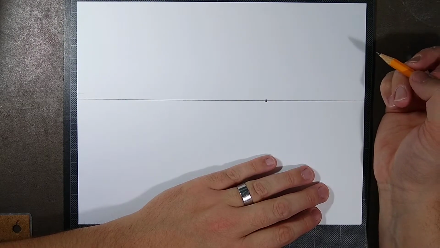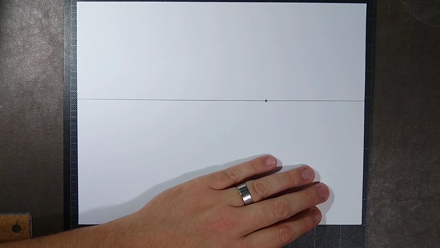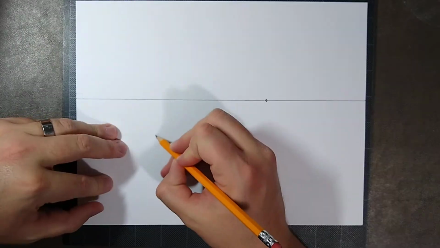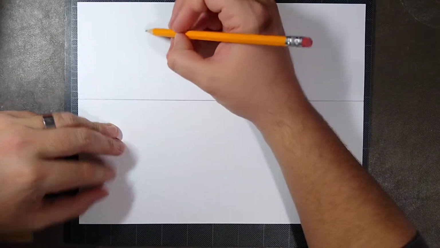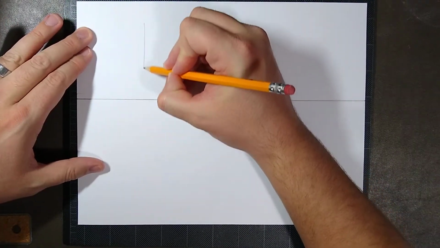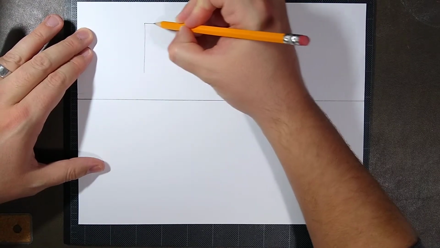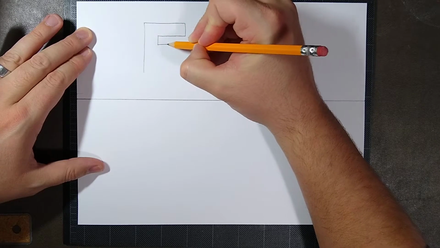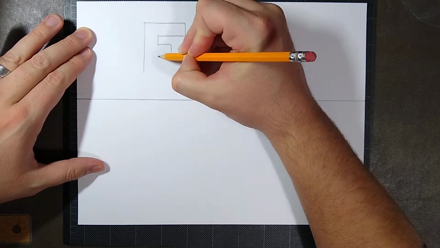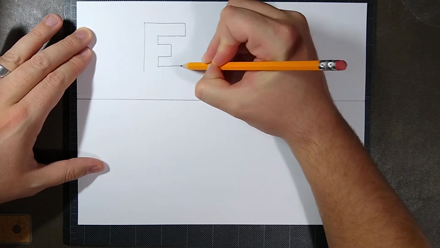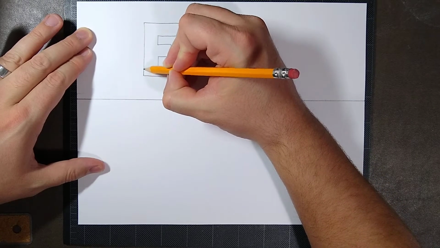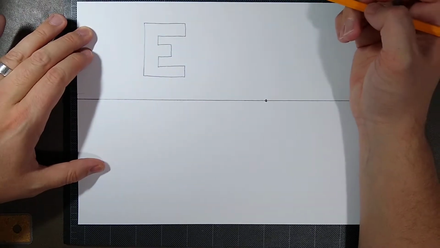All right. Now, if we have a different shape, letters are a great demonstration for this. If we have, let's say, an E, I'm going to put it up here. I'm going to sketch it out real quick. I'm going to make it a block letter. Yeah, not bad. Pretty proud of that. All right, making it above the horizon line.